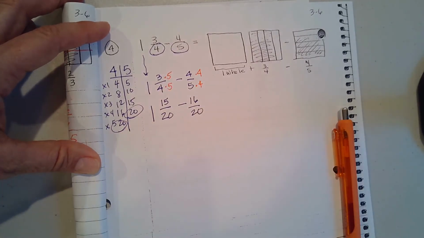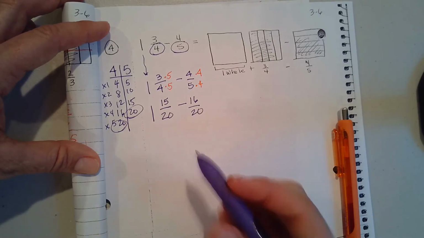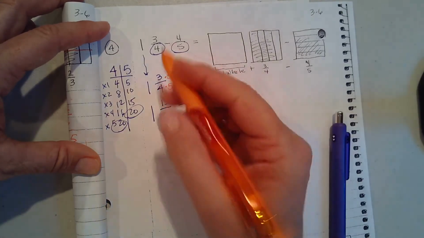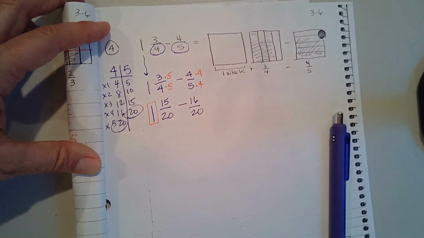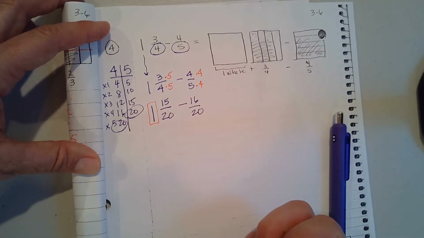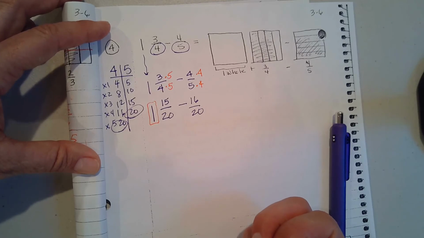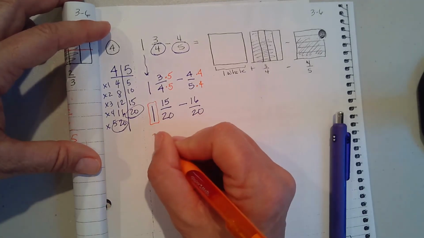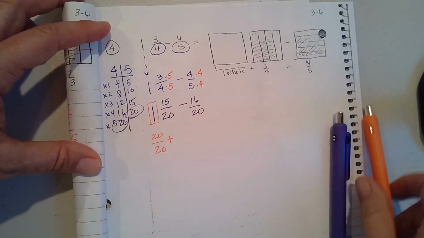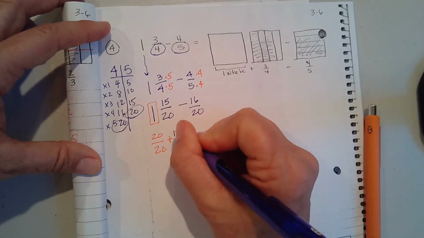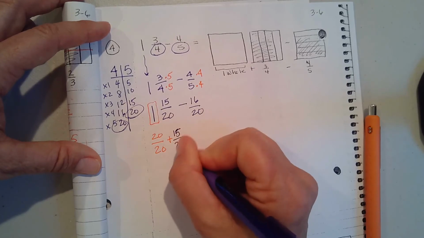Okay, I still can't do this problem. And I can't do this problem until I change my whole number. What am I going to change my whole number into? You're right, 20 over 20 plus 15 over 20.